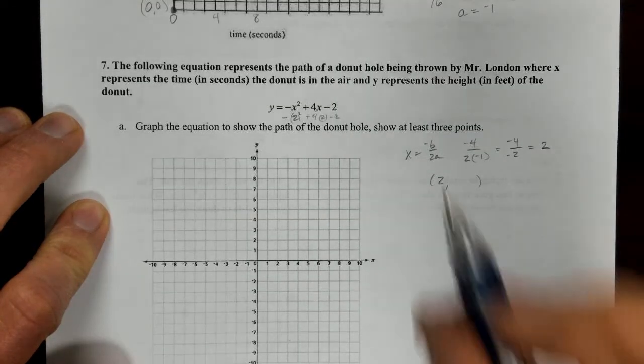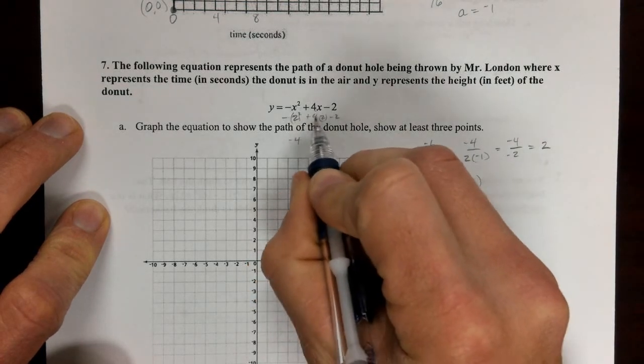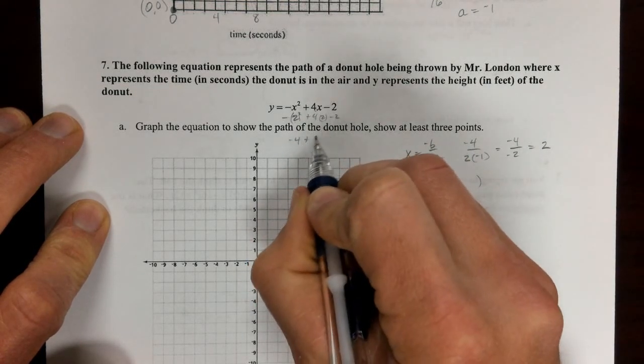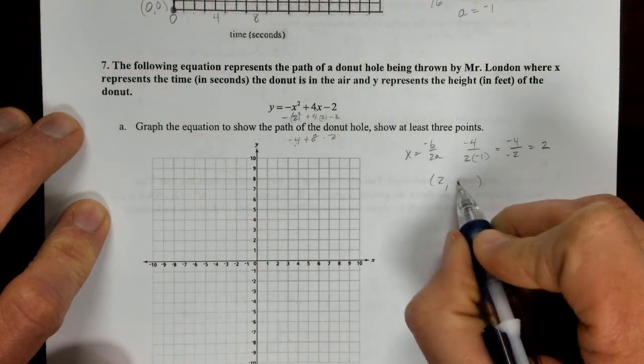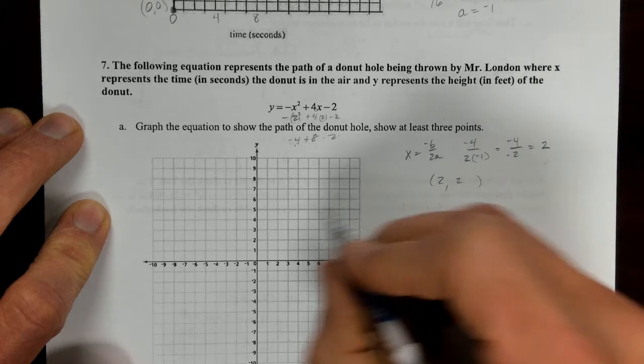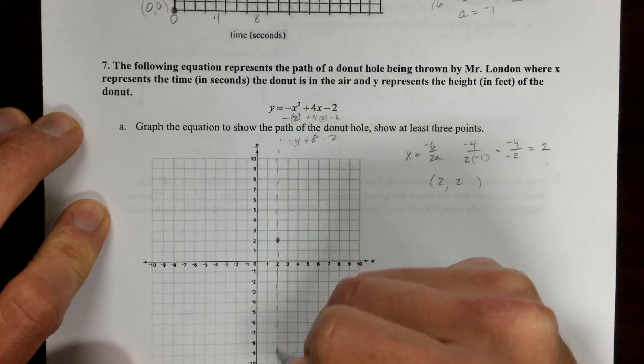Alright, so 2 squared is 4, so the negative of that is negative 4. This is going to be positive 8. 4 times 2 is positive 8, and negative 2. So negative 6 here. 8 minus 6 is a positive 2. So the vertex is at 2, 2. So we go over 2, up 2. Bam, there it is. We know the axis of symmetry also goes through the vertex. So there that is.